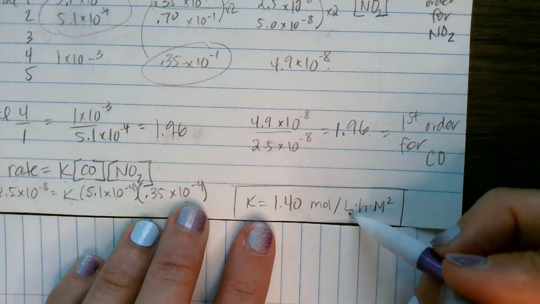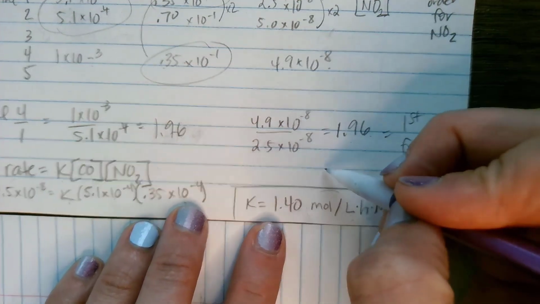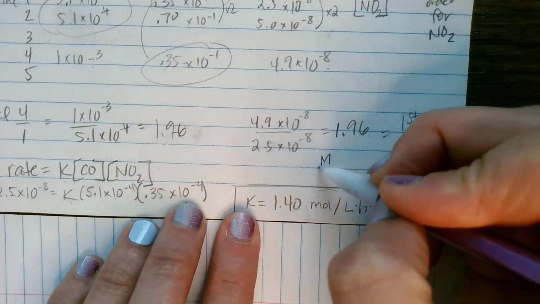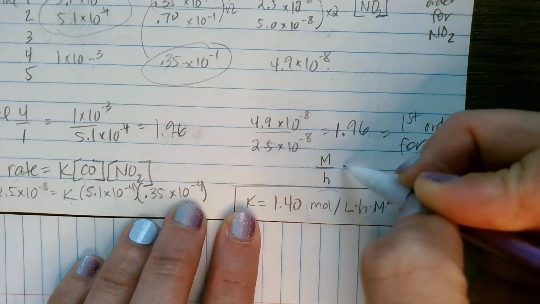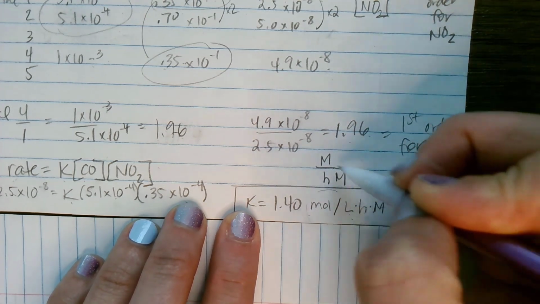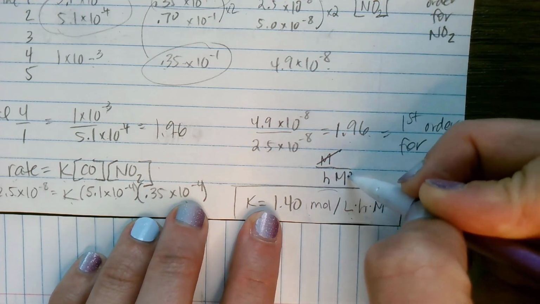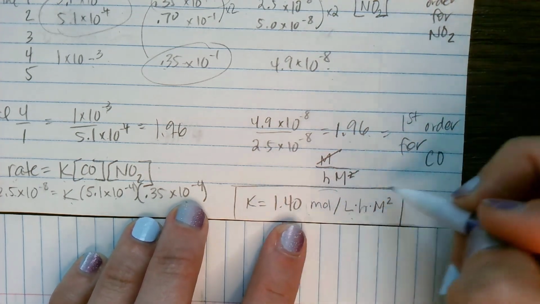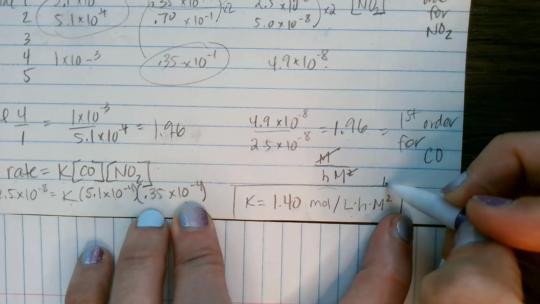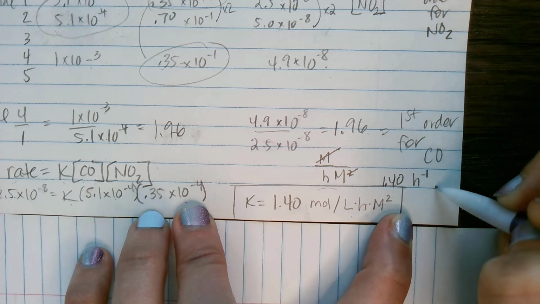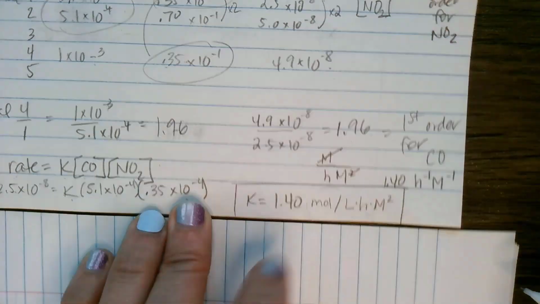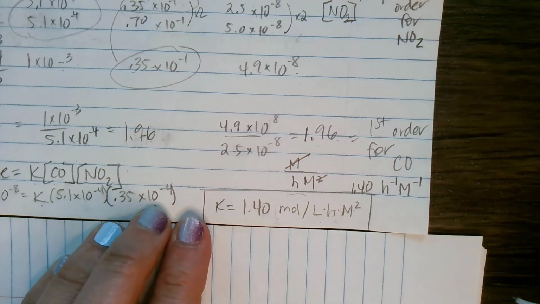So I could also reduce this, because moles per liter is capital M, so that's molarity per hour, and I am also dividing by M squared. So I could cross off one M and one M, so I could just say 1.40 inverse hour, inverse molarity. Same thing.